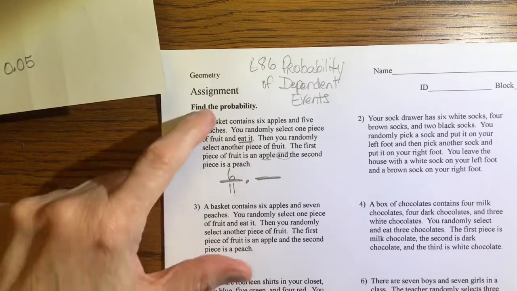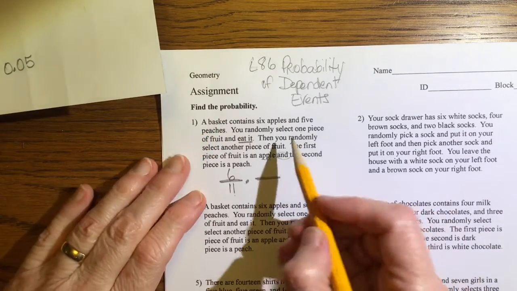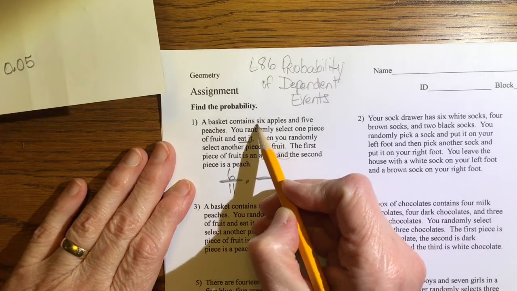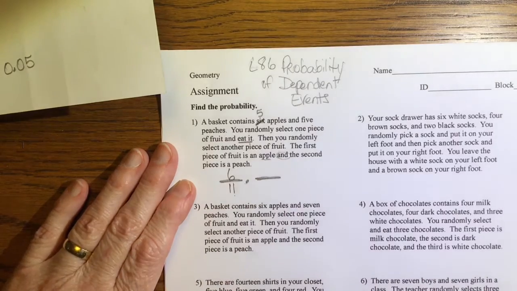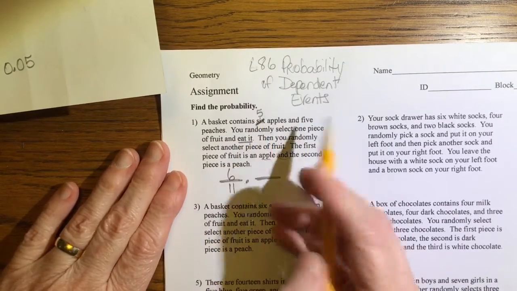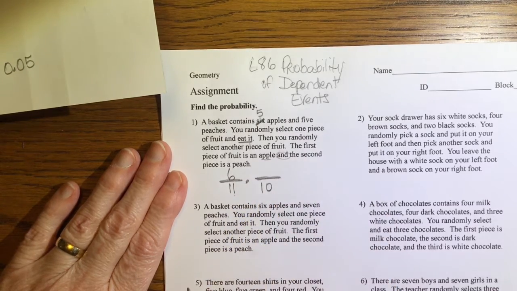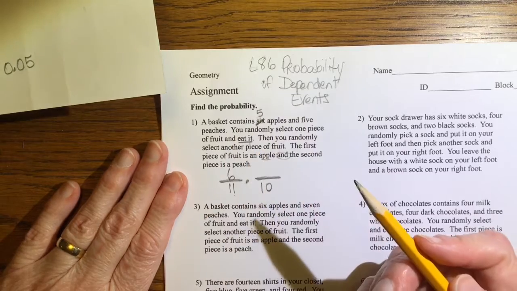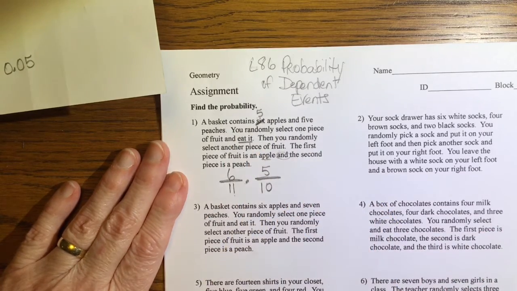But see, if I take a piece out and eat it, I don't have 6 apples in the basket the second time. I only have 5 apples in the basket. So now my second draw has 10 pieces of fruit, and I want the second piece to be a peach. Well, of these 10 pieces of fruit, 5 of them are peaches.